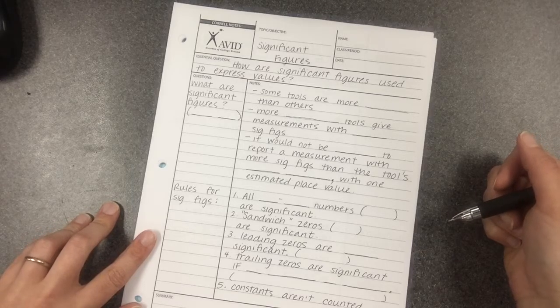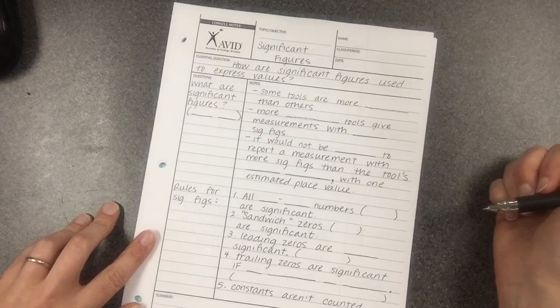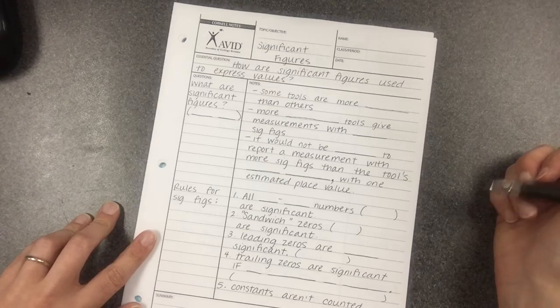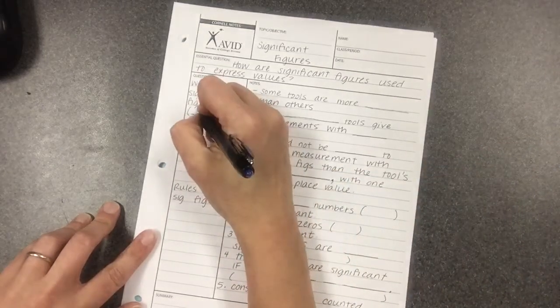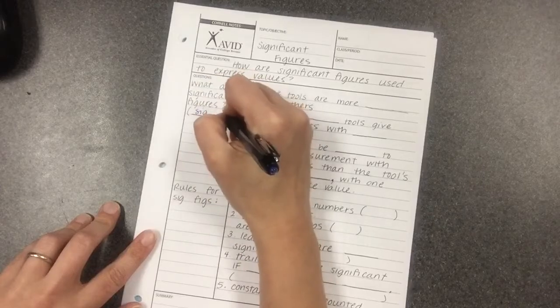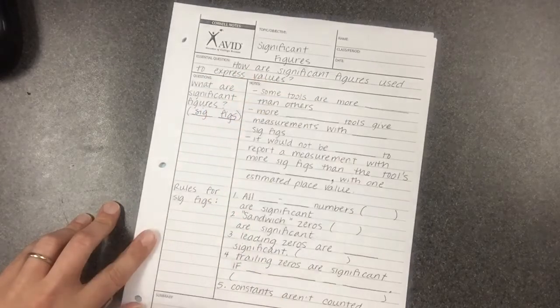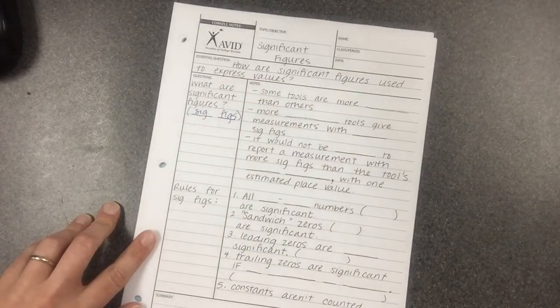Okay, so we can't just have a bunch of numbers there that give us an idea that there's more precision than there actually is. Okay, all right, so significant figures. They are also known as Sig Figs. Okay, that's the abbreviation for them, Sig Figs.